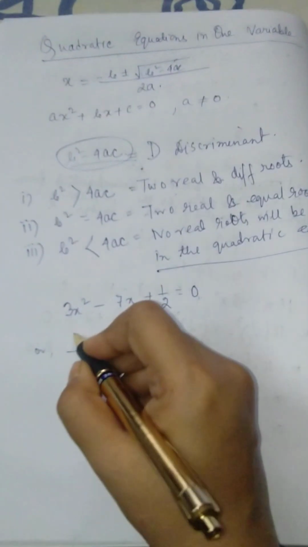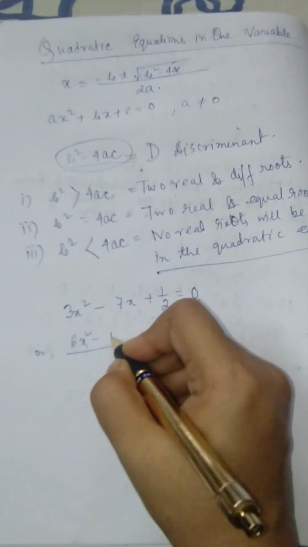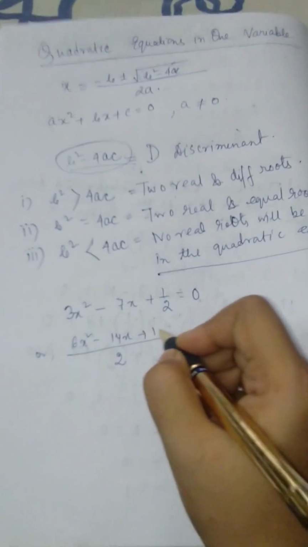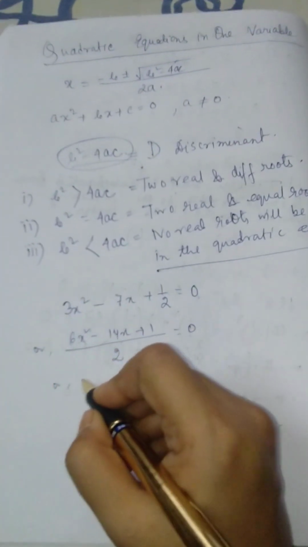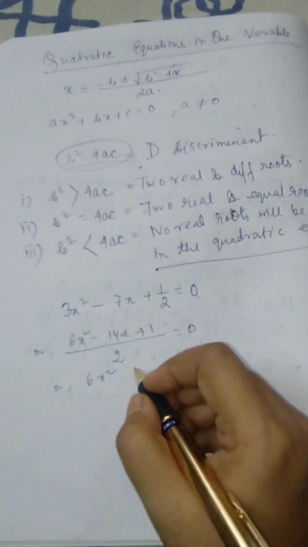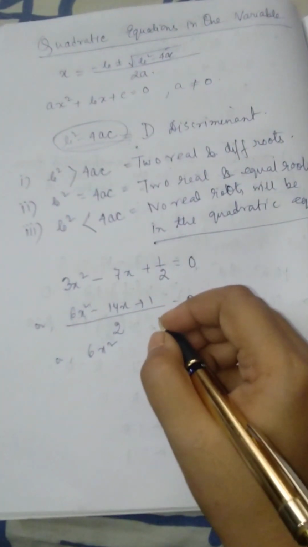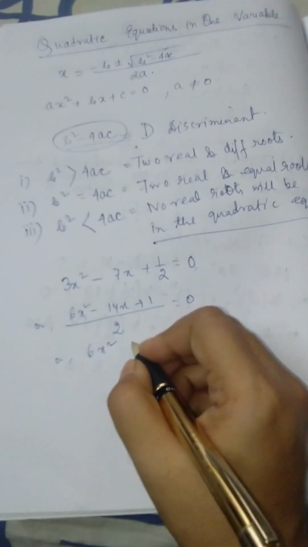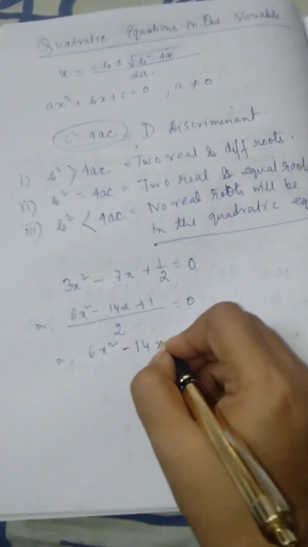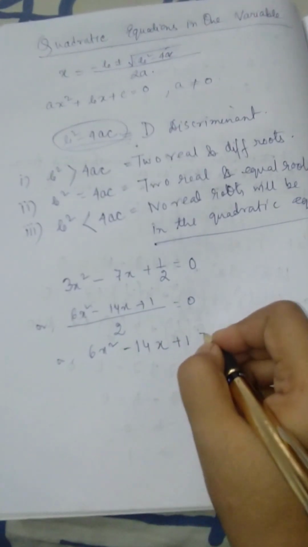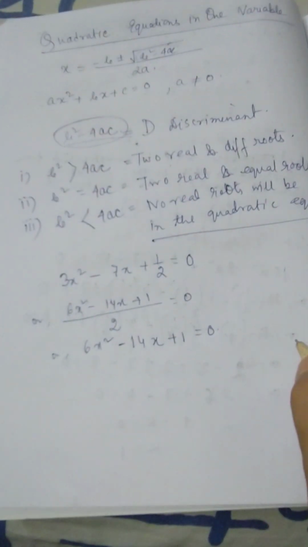If we take the LCM, it becomes 6x square minus 14x plus 1 is equal to 0.